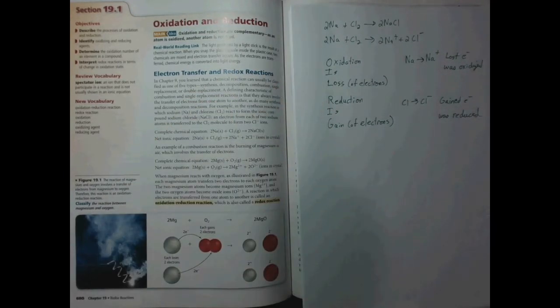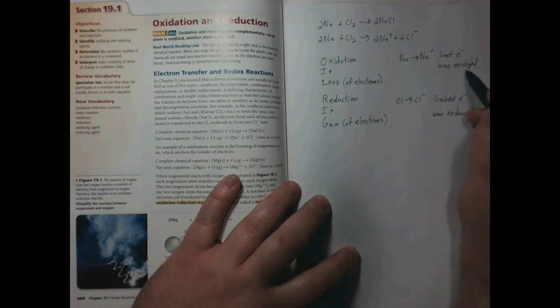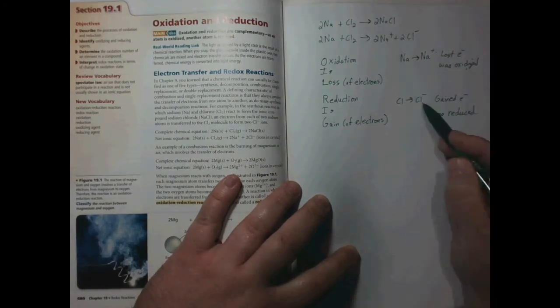And you think about reducing the charge is where reduction comes from, so it's getting more negative. The charge is becoming more negative. As for oxidized, I'll get into that in a second, where that comes from. So again, loss. Sodium here was oxidized. It lost an electron. Chlorine was reduced. It gained an electron.